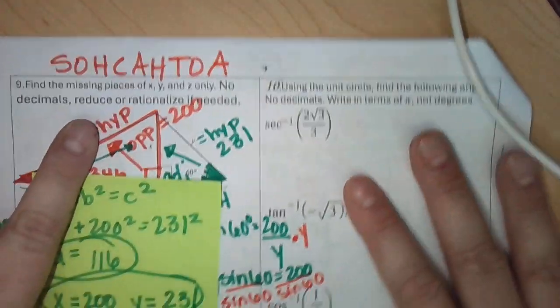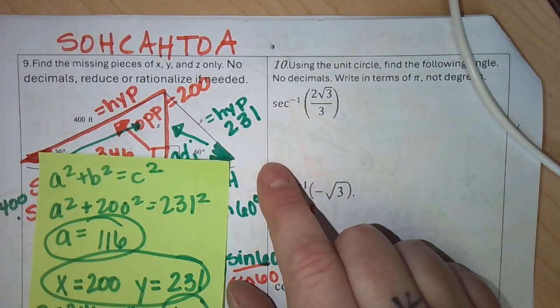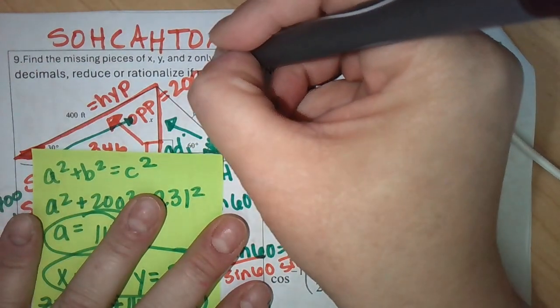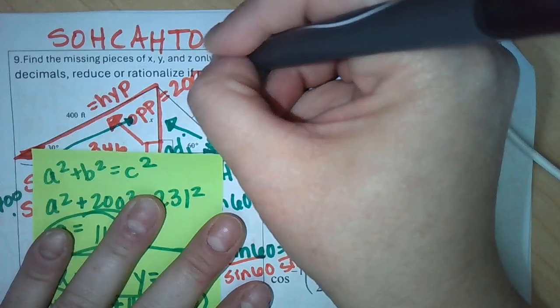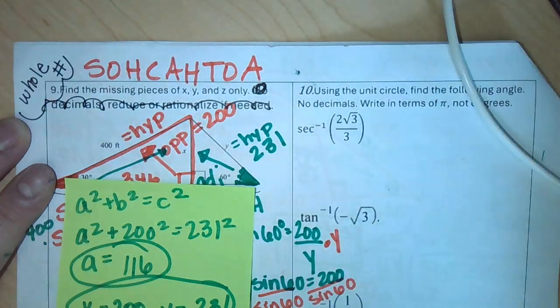We just finished number 9, and the directions said some hoopla about no decimals, reduce, ration needed. For this problem, I'm going to fix the directions so that they just say round to a whole number.